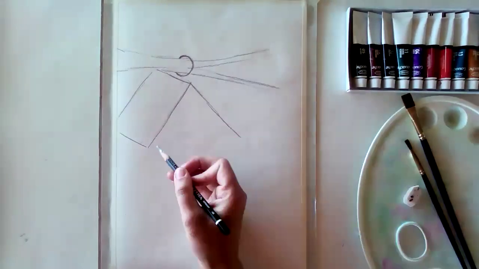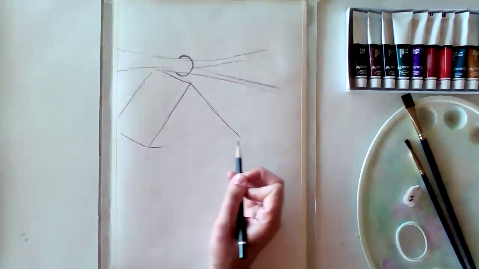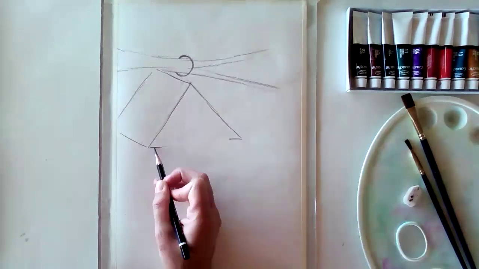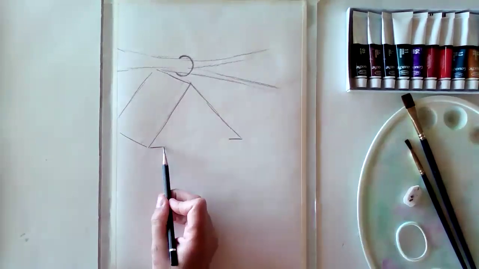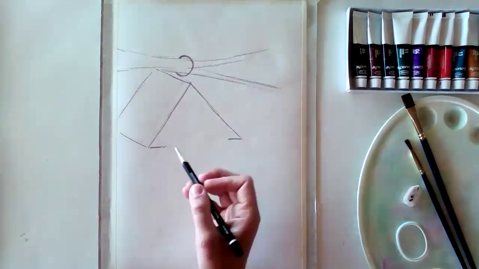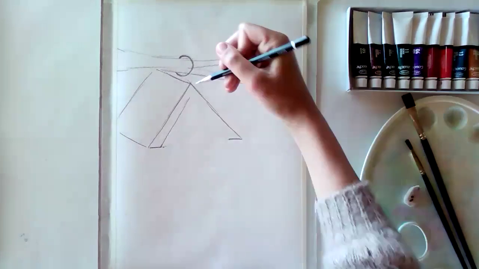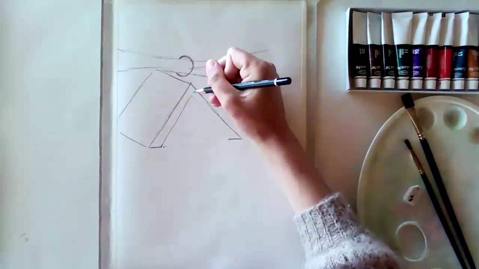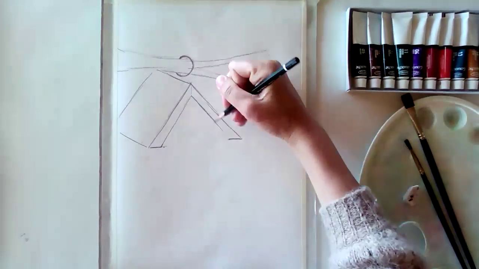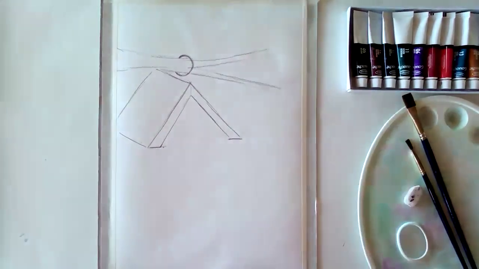Okay. And then inside we're making two short lines to the middle. And this will be the thickness of the roof parts. So then we have a feeling of the roof.